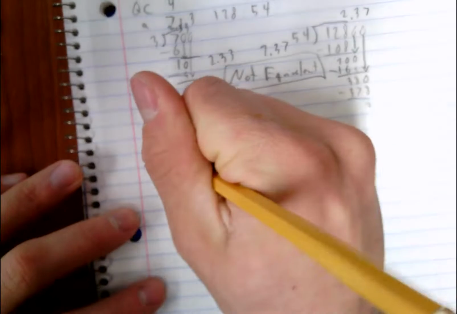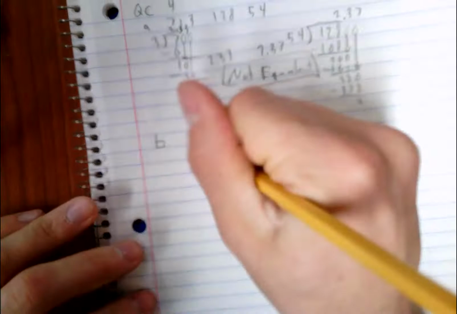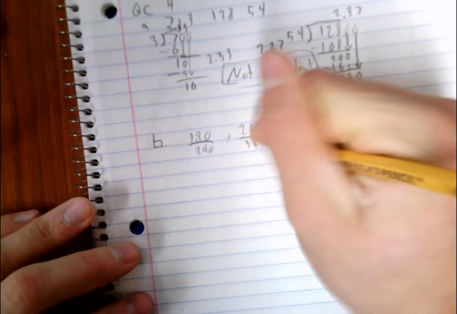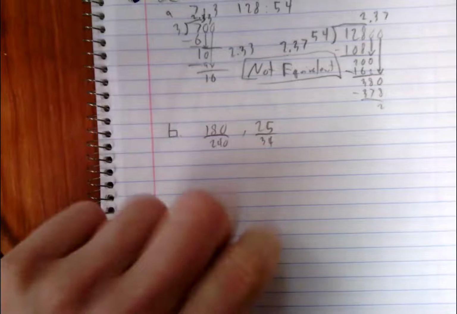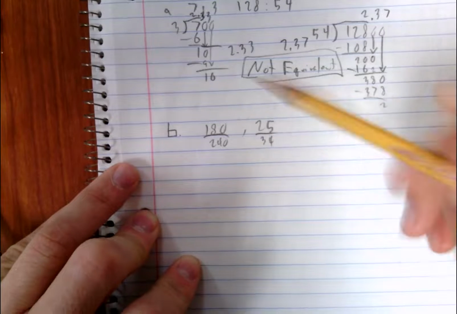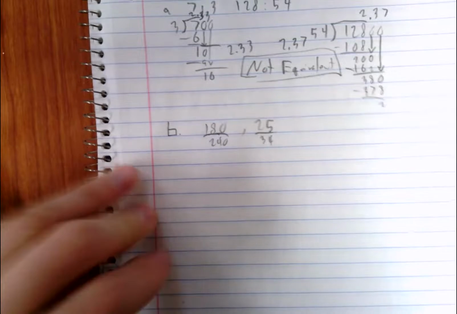Now we have part B, which is 180 divided by 240 and 25 divided by 34. There's a little shortcut you can do for this one. If you can get this fraction by multiplying by a whole number, they're equivalent.